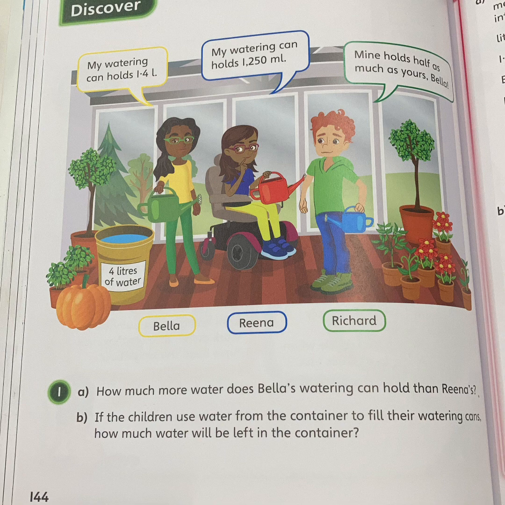Bella is saying that she's got a watering can that holds 1.4 of a litre. Rena has got a watering can that holds 1,250 millilitres. So as soon as I see the word millilitre, I start to think, well, milli means 1,000th. So I think there's 1,000 millilitres in a litre. And I would probably write that down somewhere with the arrows telling me which way I divide and which way I multiply as well. And then Richard is saying, mine holds half as much as yours, Bella. Okay, now I'm going to have a look at A.